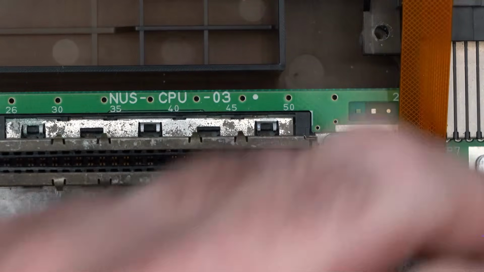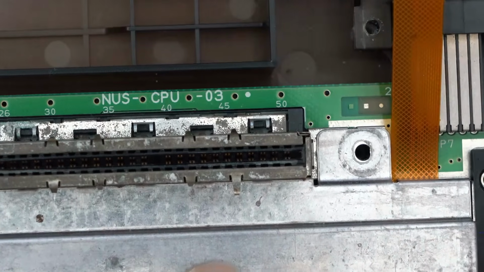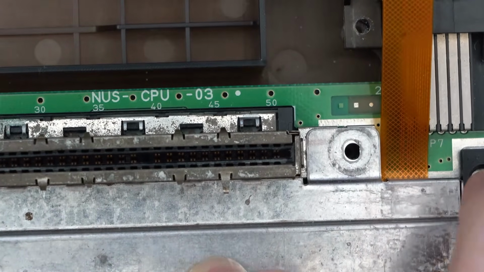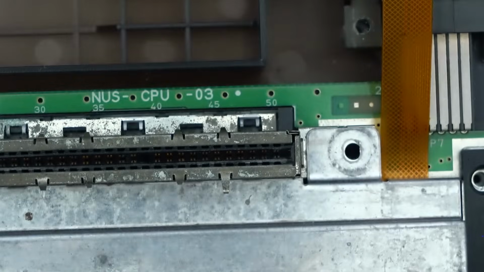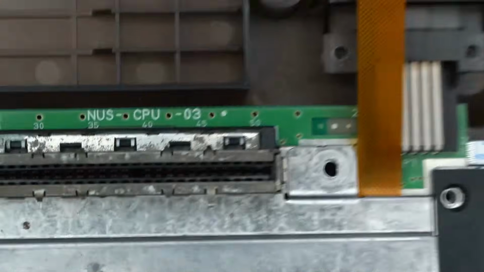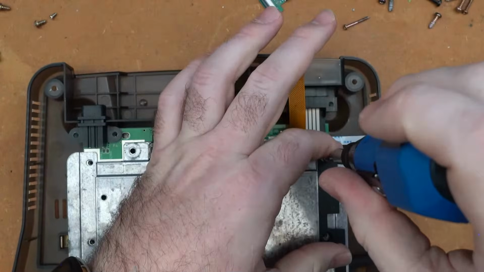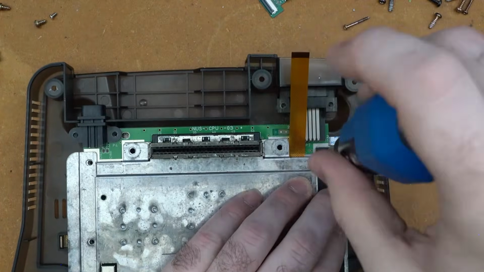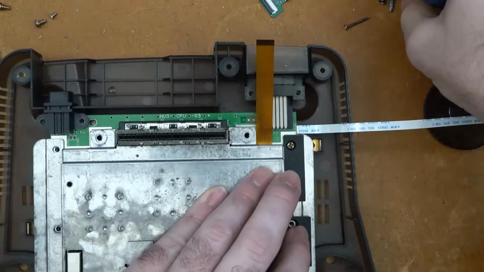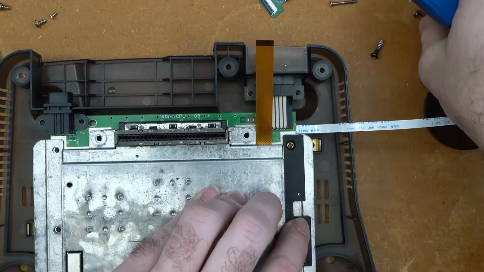All right, so just like last time, the Jewel mount goes right here. You just need 2 screws to mount it.